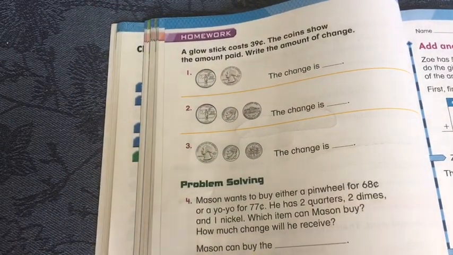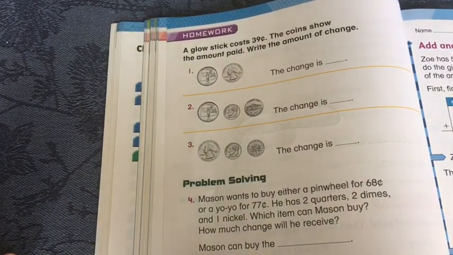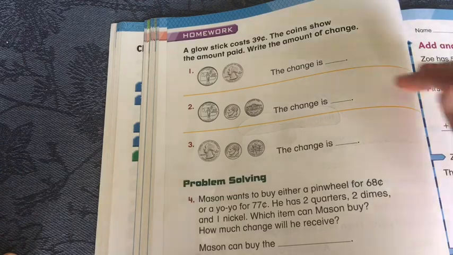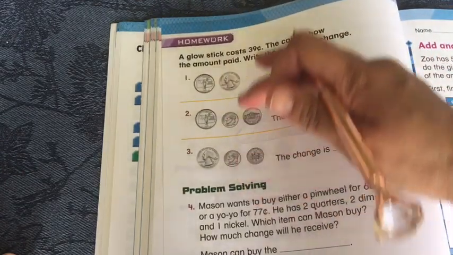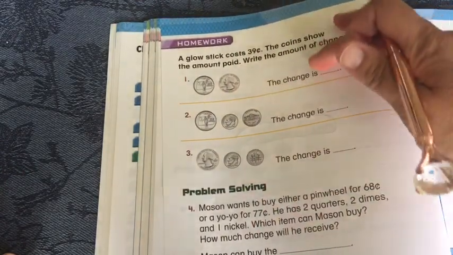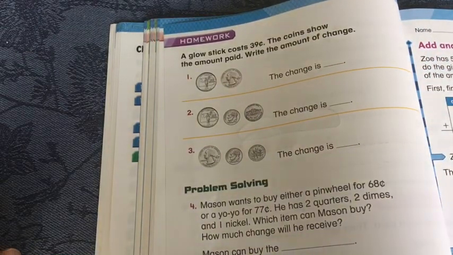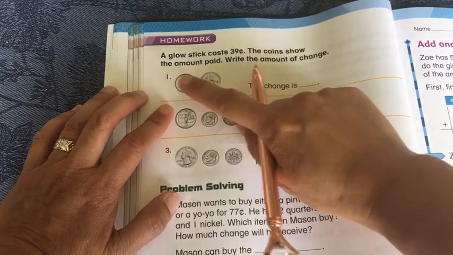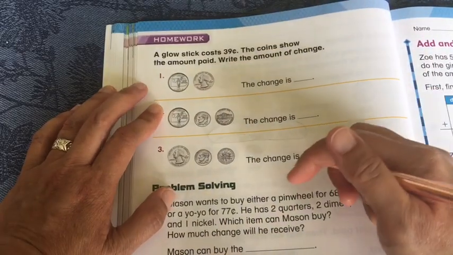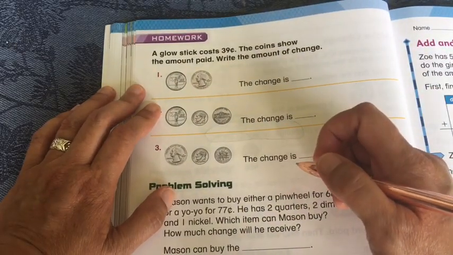Now we have a story about a glow stick. A glow stick costs 39 cents. The coins show the amount paid. Write the amount of change. So it's like you have 3 different people who paid 3 different amounts, and you want the change for each one of those people. So here we go. The first person, we have 2 quarters. We already know 2 quarters is 50 cents.